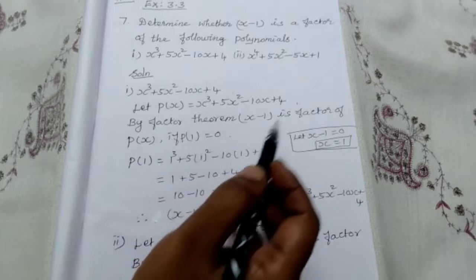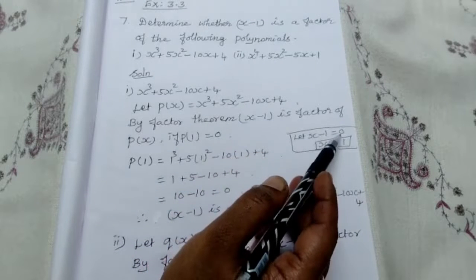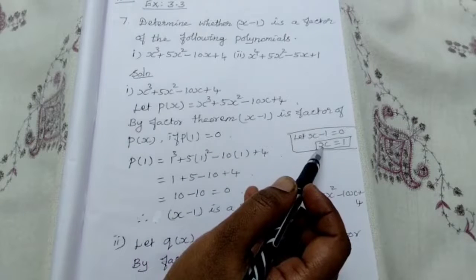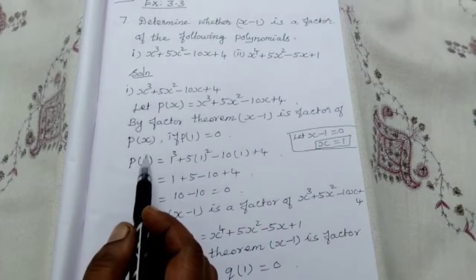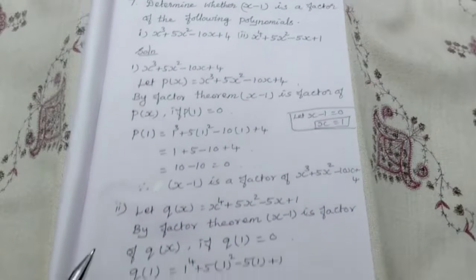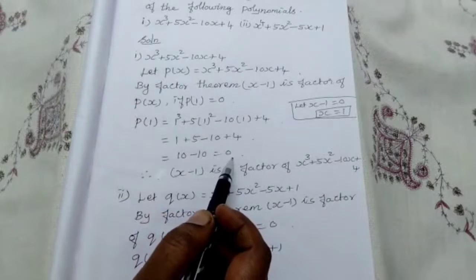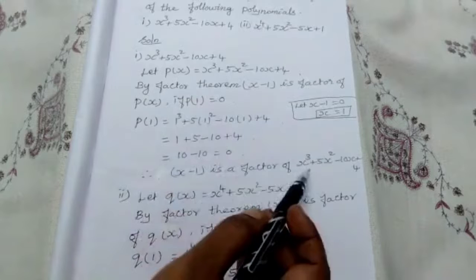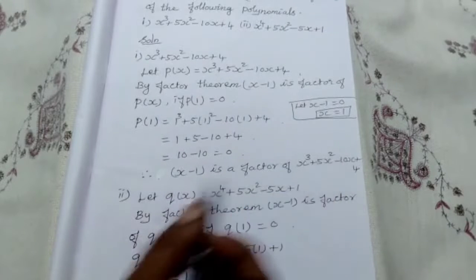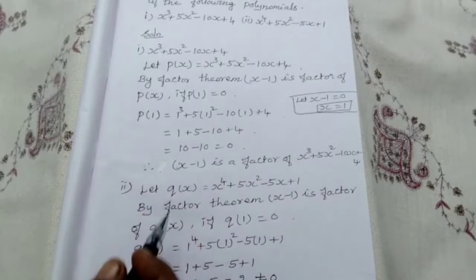Then we take x minus 1 equal to 0, find the x value from there, and substitute that x value in the x place. Then here we got 0, isn't it? So which is the factor? x minus 1 is the factor of what? First polynomial.